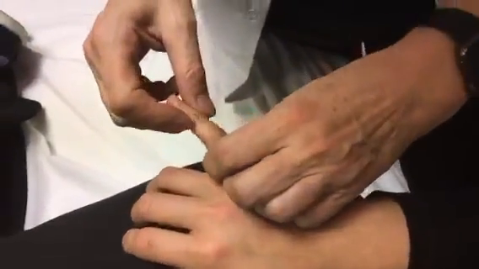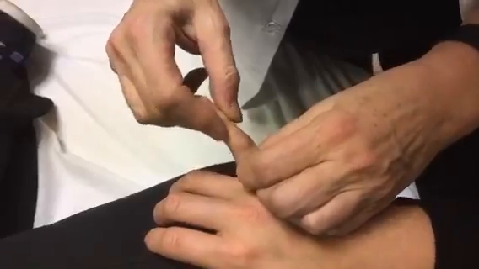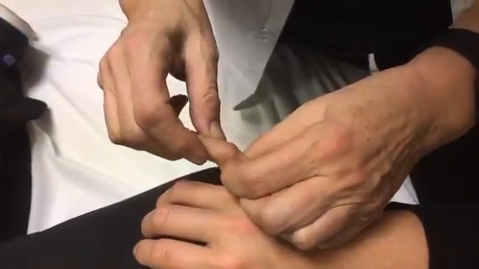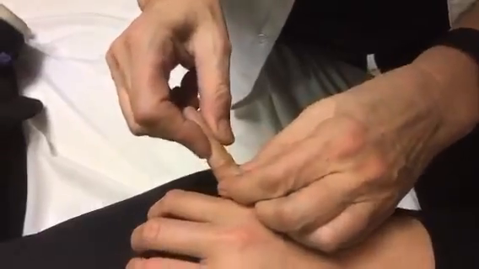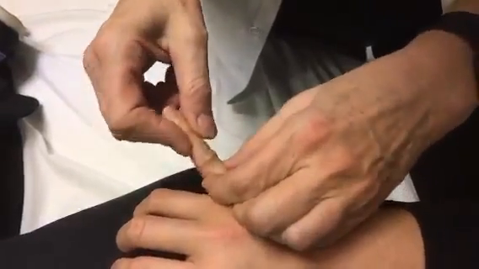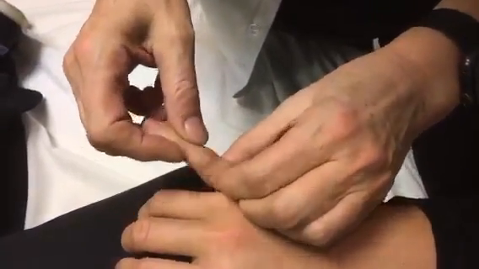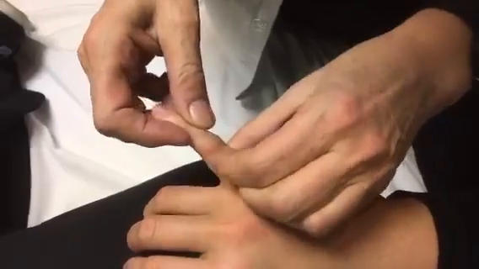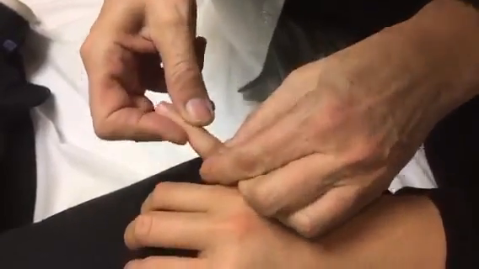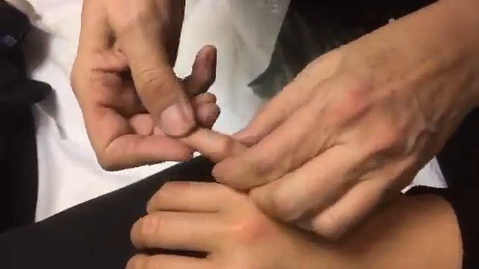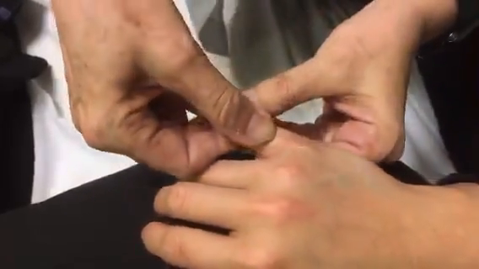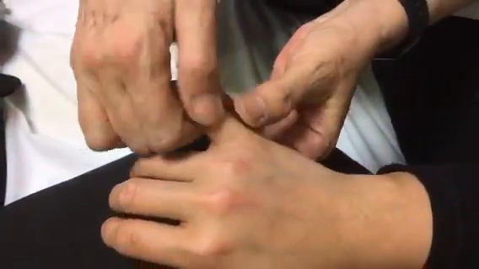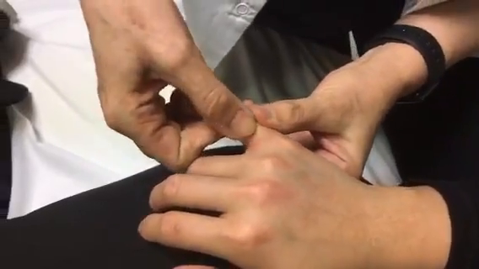You want to feel that little periosteum around the bone, and you just go like this and work with it. Then you go right where it attaches, softening up the attachment, and you're going to really make that fascia soft, around the little skin that's around the bone.